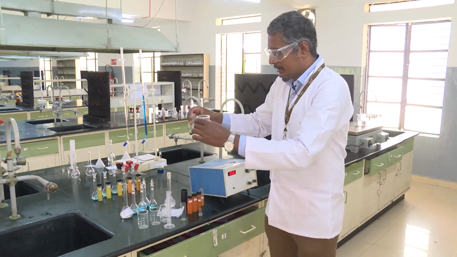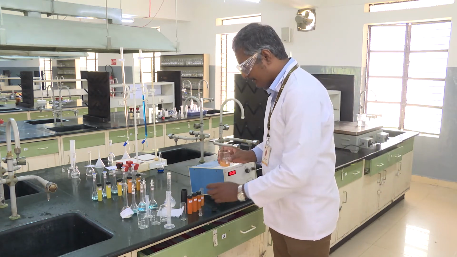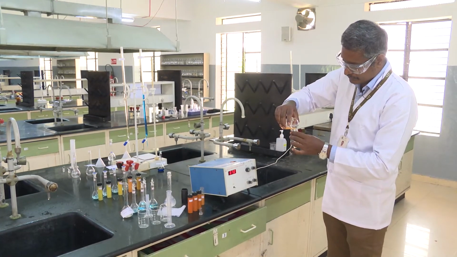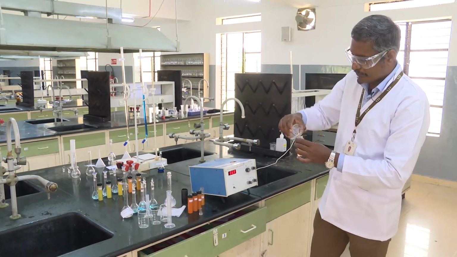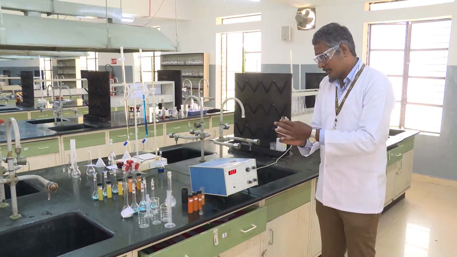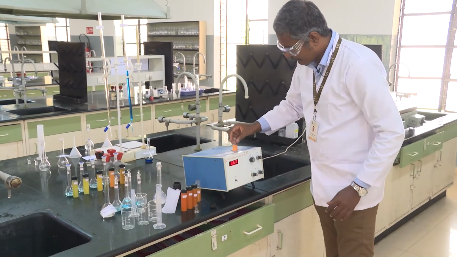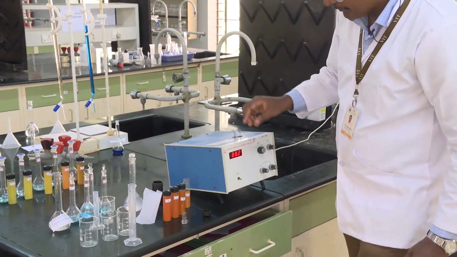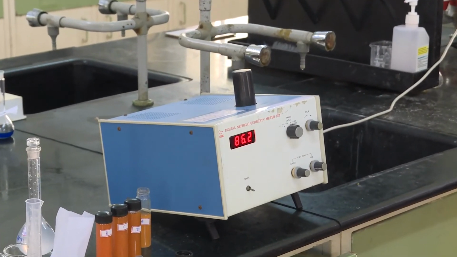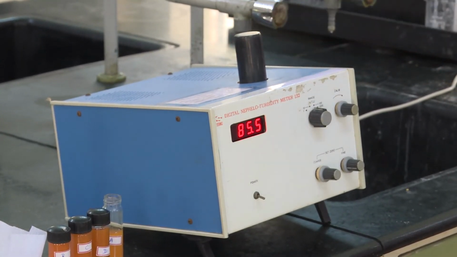So this is the A solution, 10 ml, and then 10 ml of the conditioning agent, and then transfer it to the tube. Then we need to clean this tube because it should not contaminate the instrument. Then put it back, cap it, and note down the values. Okay, so in this case 86 NTU is the value for the concentration A.